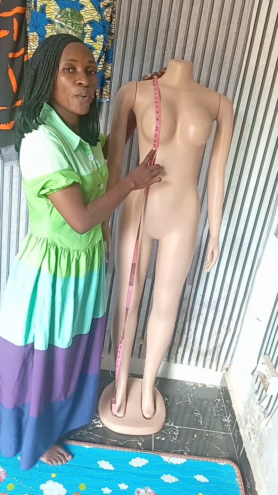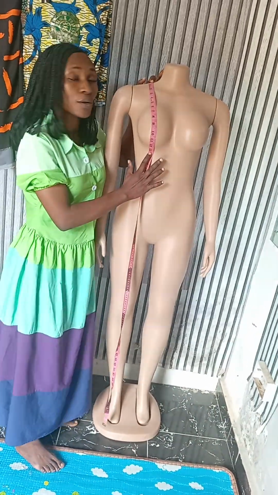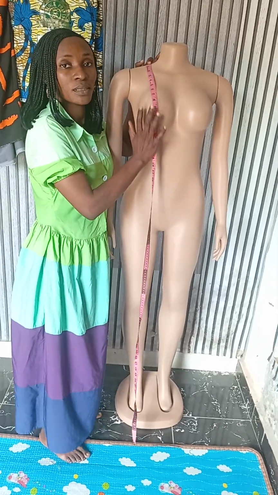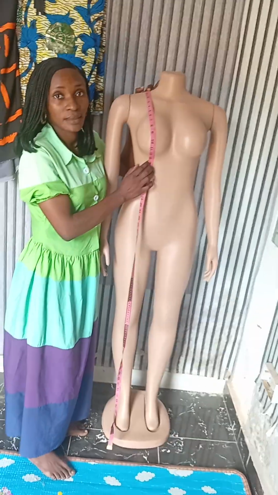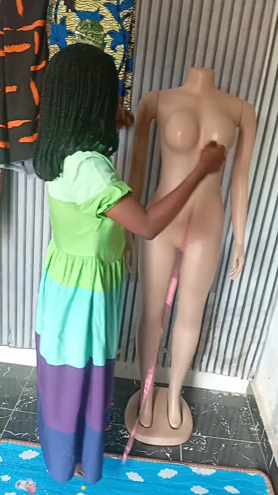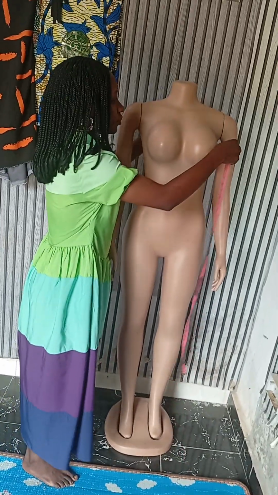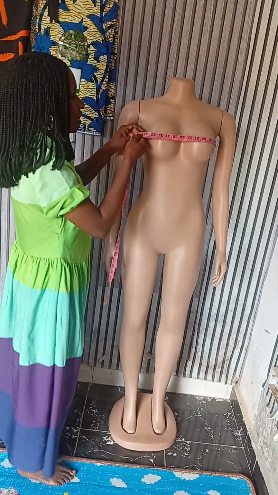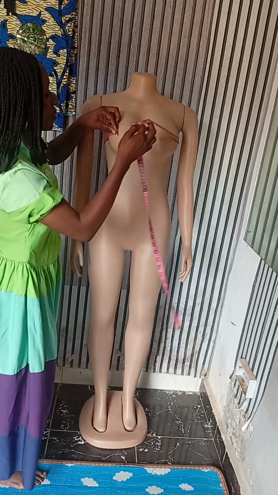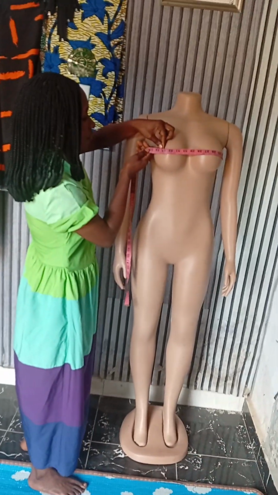This will help you when cutting your bust. So this is 13.5. And then this is our bust point. Your tape has to be firm but not free. It has to be firm.